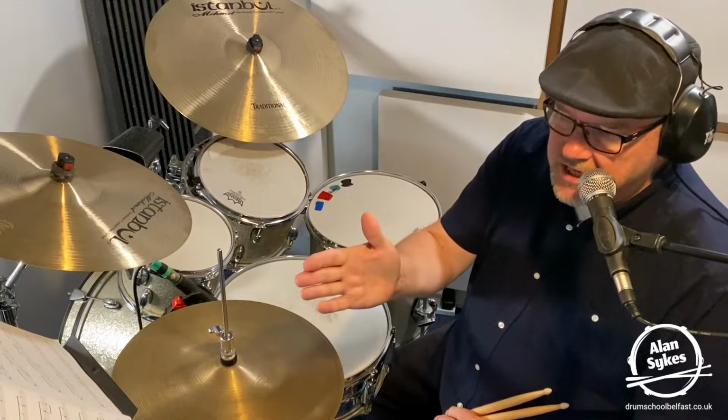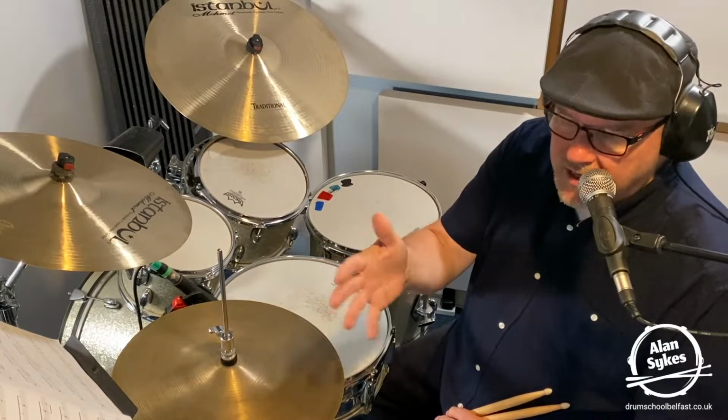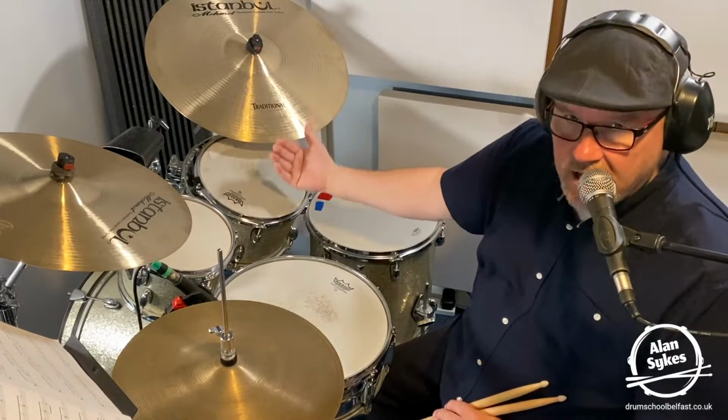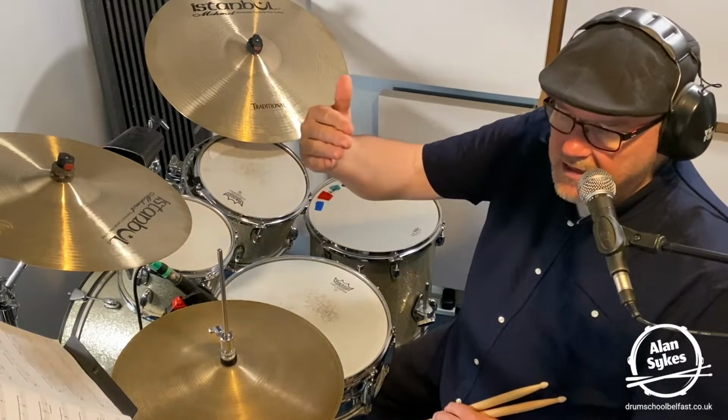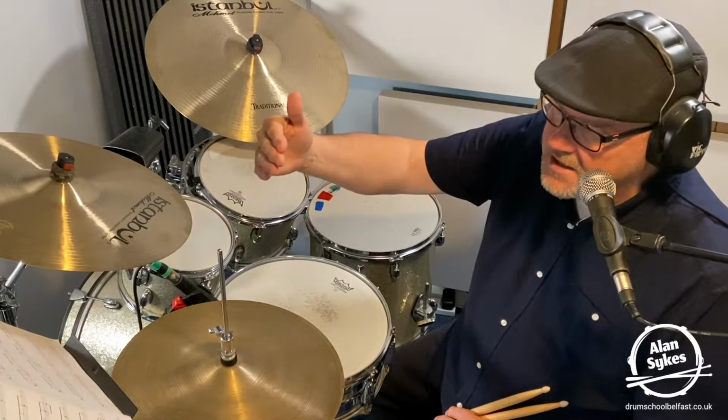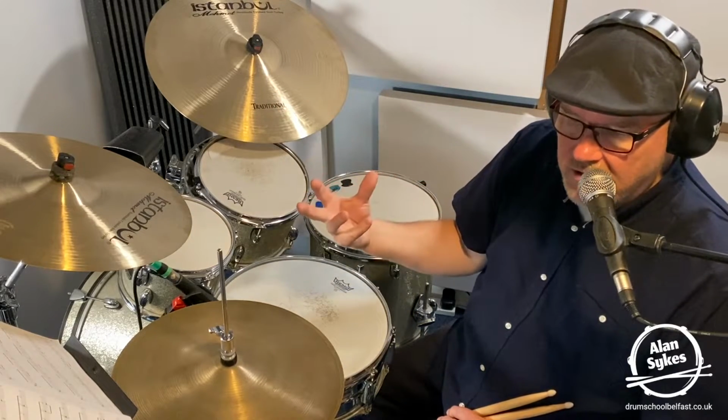We're going to do the same again for another 4 bars. We've got our little cha-chas, and then we've got that displaced note. We're staying on the ride cymbal. So in sections A and B, right the way down to section C, we're staying on the ride cymbal.